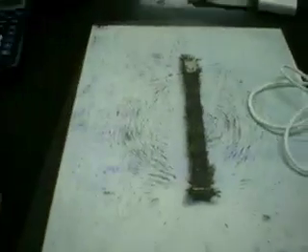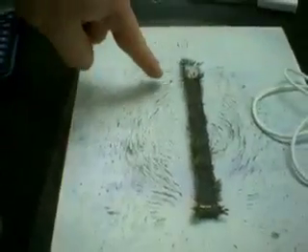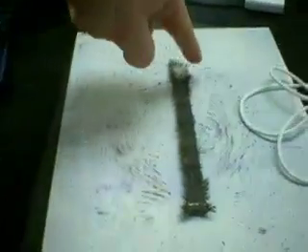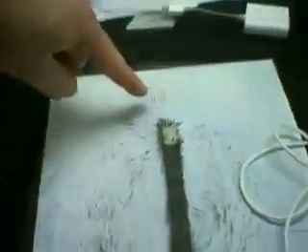You can see how the magnetic field loops around like this, and then up here it more or less goes straight this way, and there it goes straight this way.